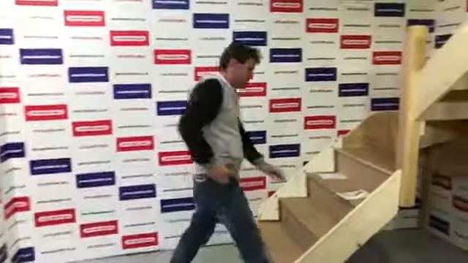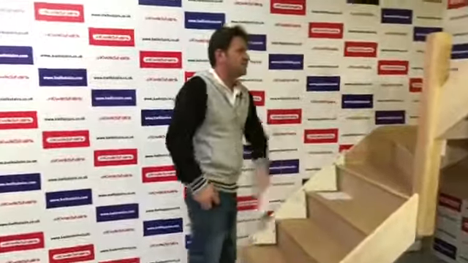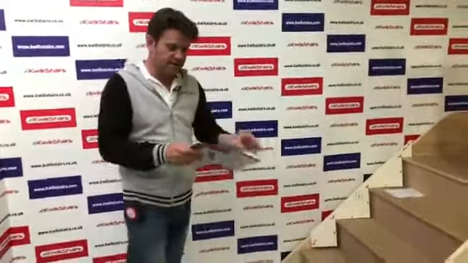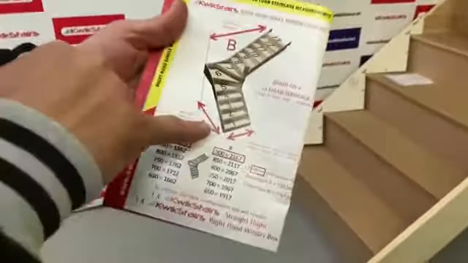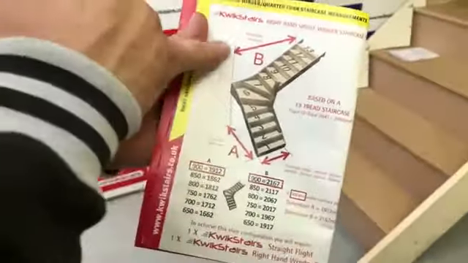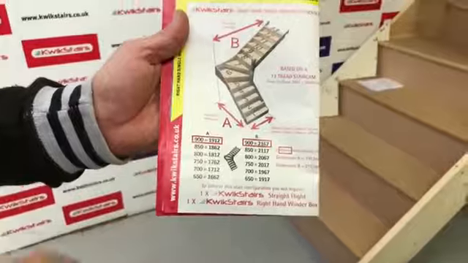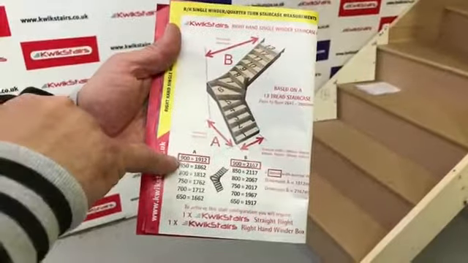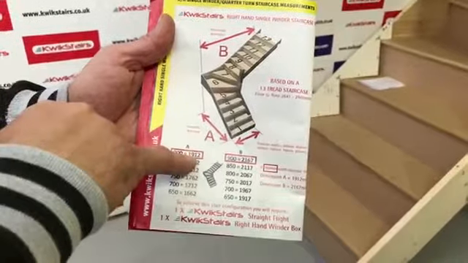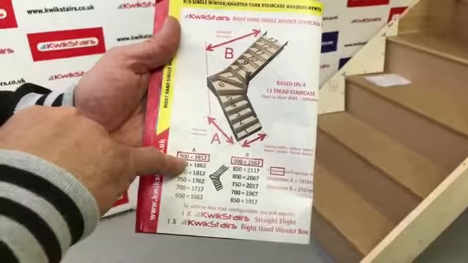Now, if you want a single winder, and that's what we've got in this little mock-up here, this is a single winder. If we look at this graphic, this time, not only do we have an A measurement, we have a B measurement. So if we make this design staircase, our A measurement is 1912 and we're making it 900 mil wide.